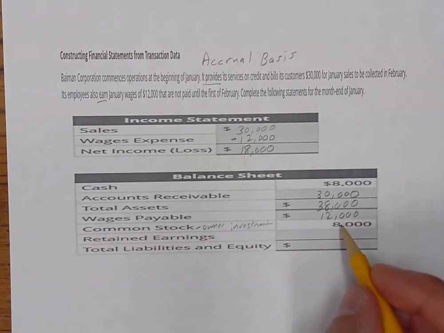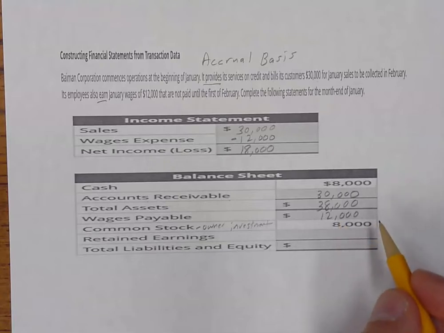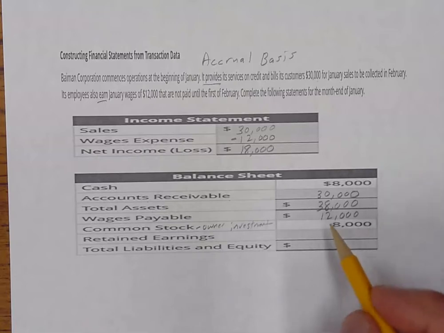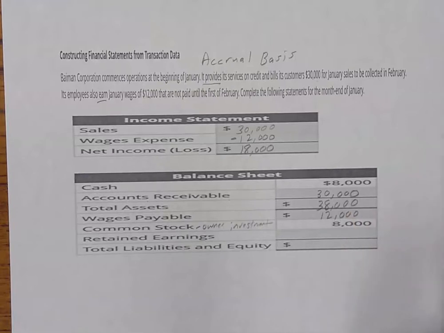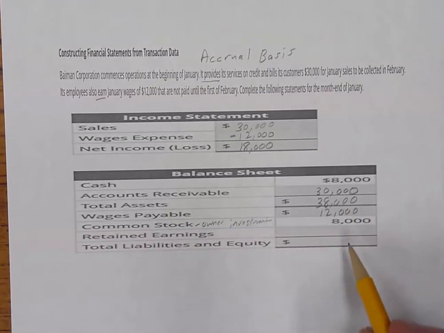Okay. And so let's think about this. Now, I'm not going to use negatives down here, and there's a reason for that, because we want to look at the accounting equation in all of this. So we've got wages payable of $12,000. That's our liabilities. Okay. And then we have common stock of $8,000.